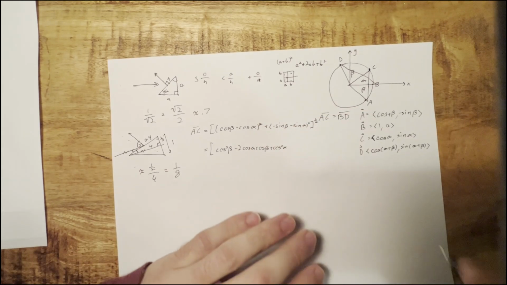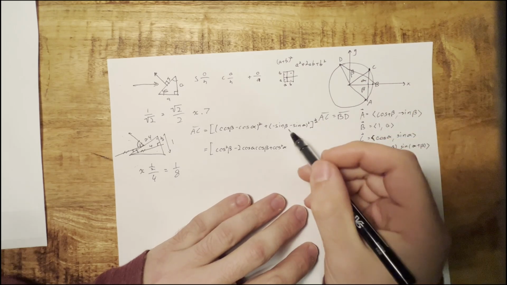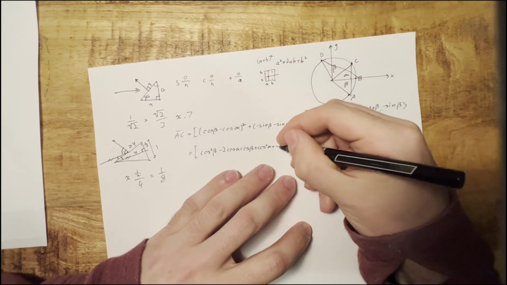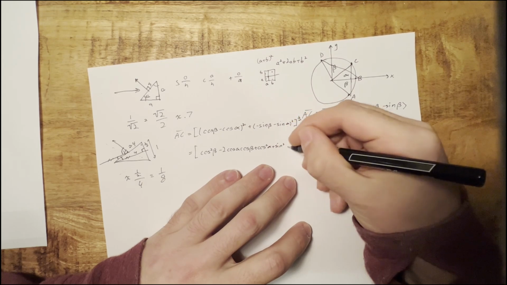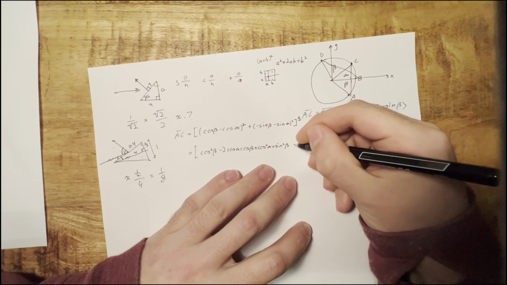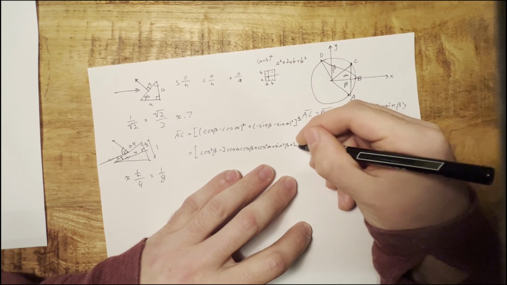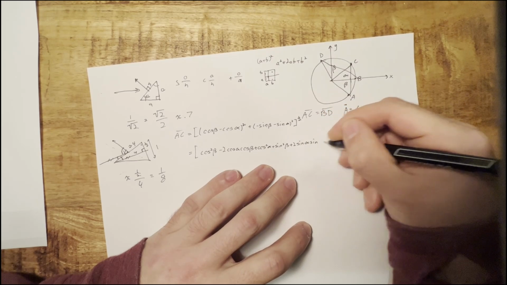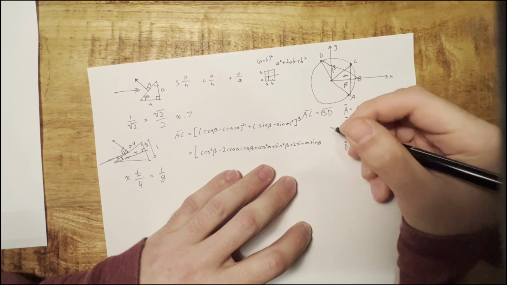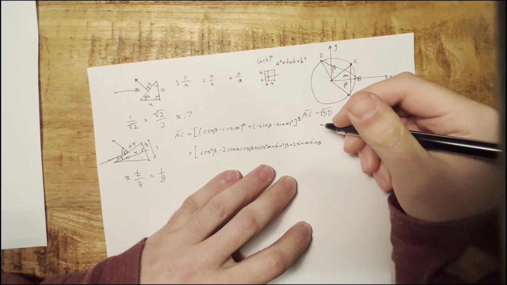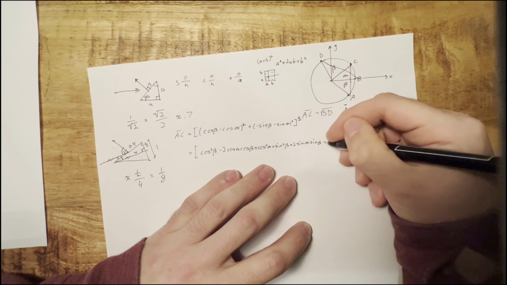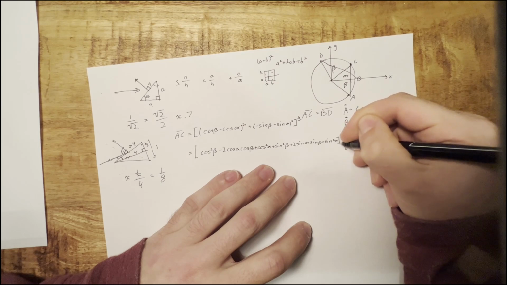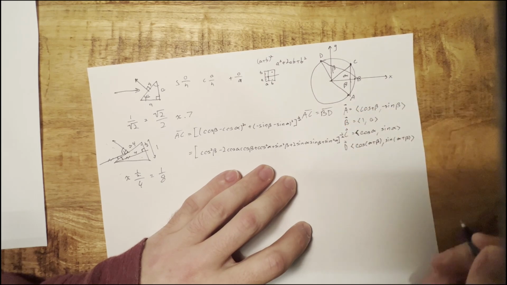And I'll get a very similar thing here, except I've got these two minus signs, so I'll get plus sine squared beta plus 2 sine alpha sine beta plus sine squared alpha, and taking the square root of the entire thing.